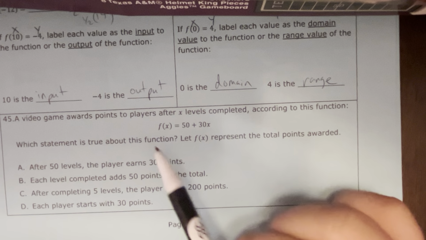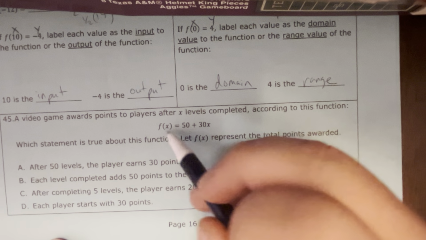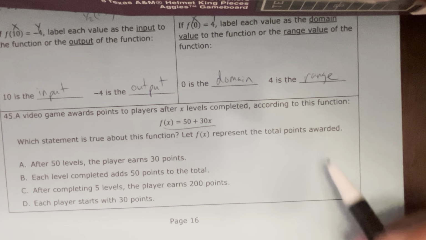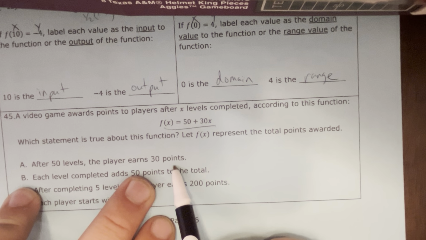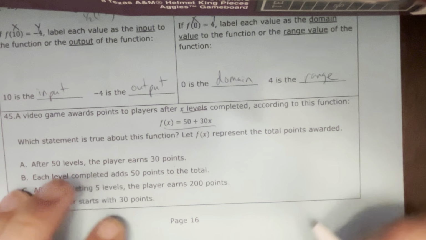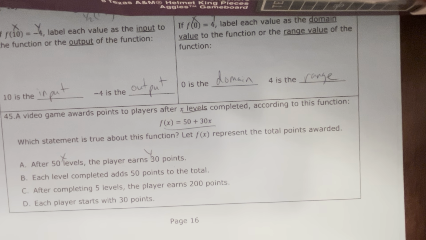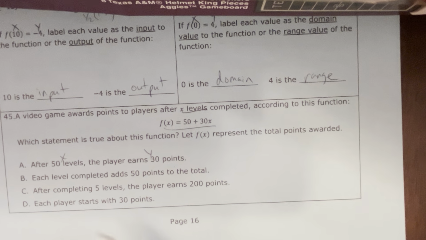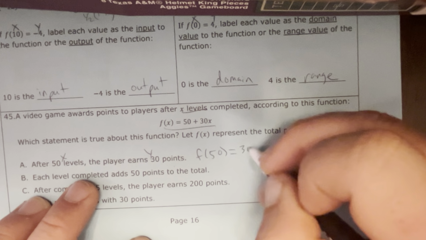A video game awards points to players after x levels completed according to this function. Which statement is true about this function? Let f of x represent the total points awarded. After 50 levels, the player earns 30 points. And so x is the number of levels. So that's my x, that's my y. Let's find out. I'm going to go into Desmos and see, does f of 50 equal 30?